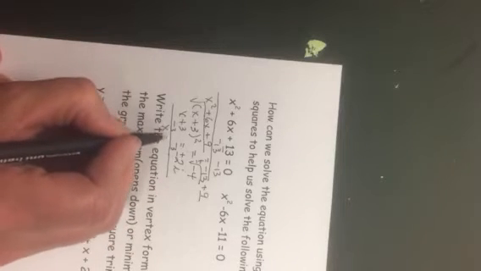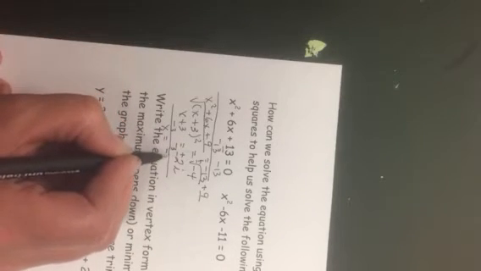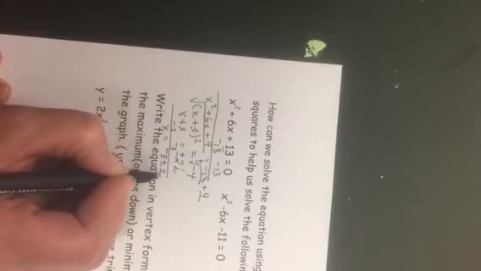So notice I do have two answers. X equals -3 plus or minus 2i. Okay, try the same thing here. Add the 11.